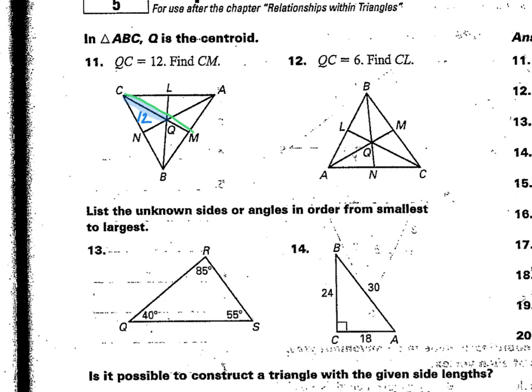So remember, this is 2/3 long. This is only 1/3 longer. Basically, what you do, cut that number in half, whatever half of 12 is, add it back on to the 12. That'll give you the whole length. Similarly, in number 12, they tell us QC is going to be 6. And then we want to know what is C to L the whole way across. Again, all you're going to do is cut 6 in half and then add it back on to 6. That'll give you the whole length.